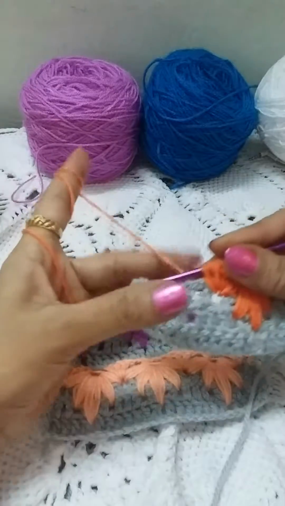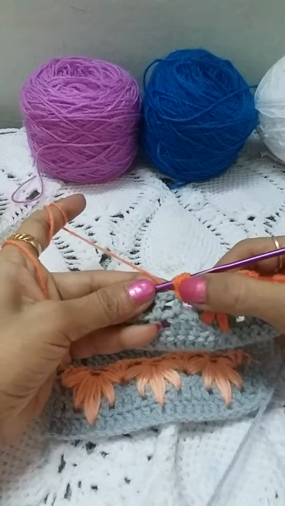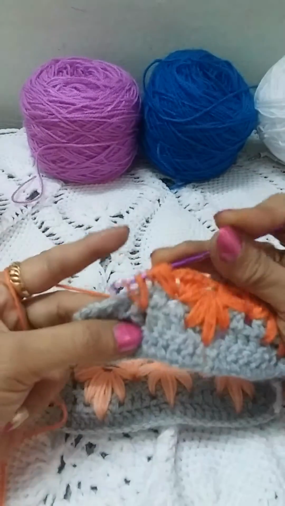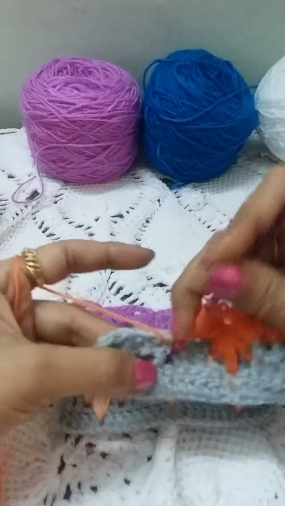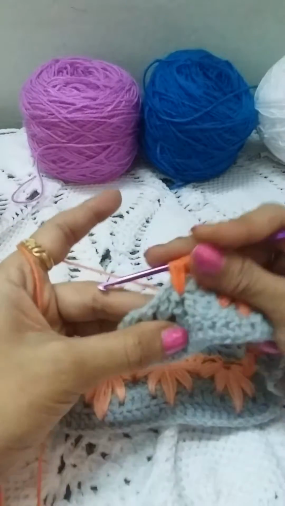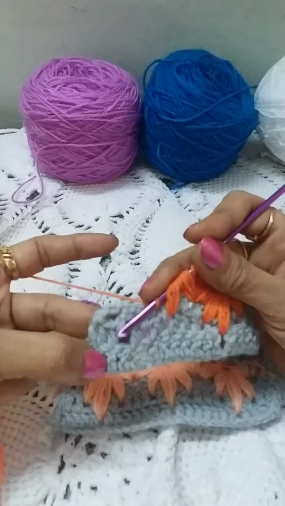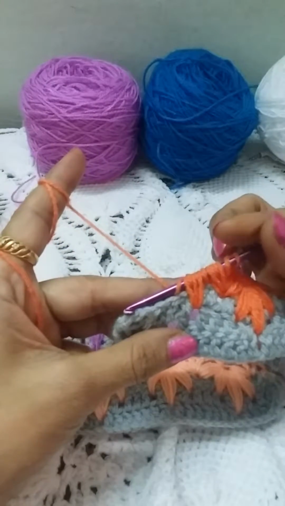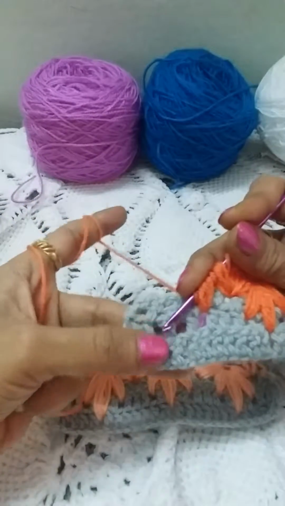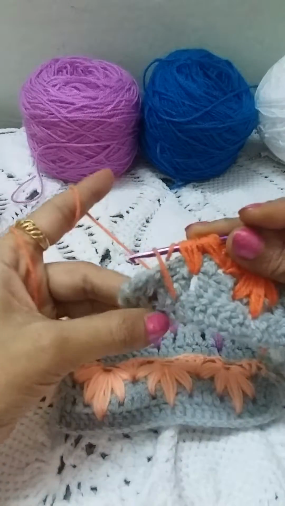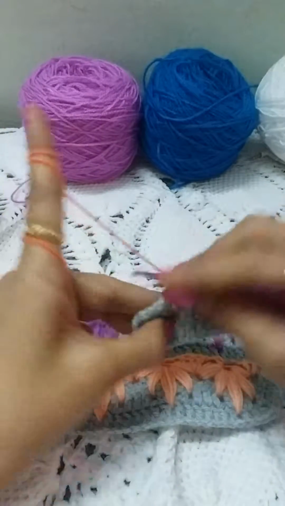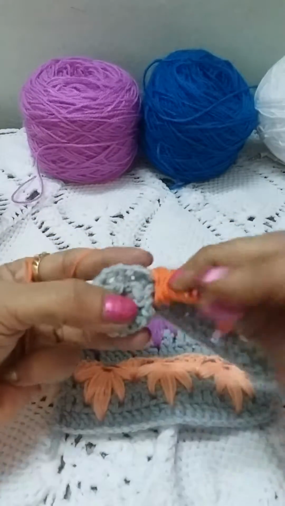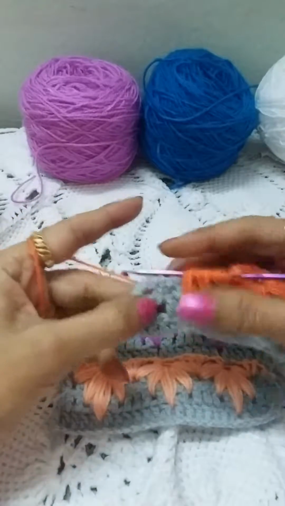So this is how we will make our last puff leaf. 2 and 3. After that, in this window yarn over and pull 1. So we are making 3 times for the puff spike, 2 and 3rd. So 3 done. Now we'll work in this.